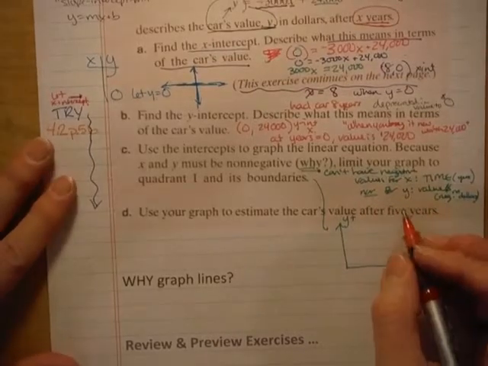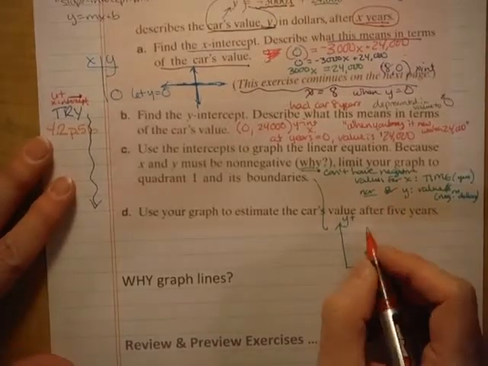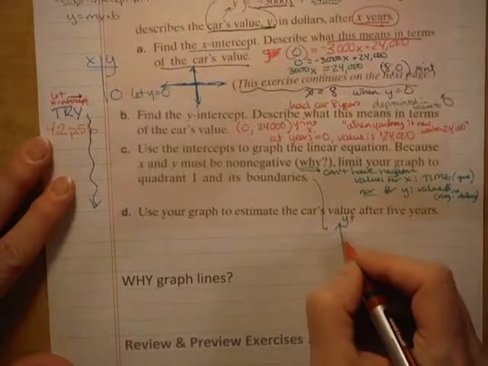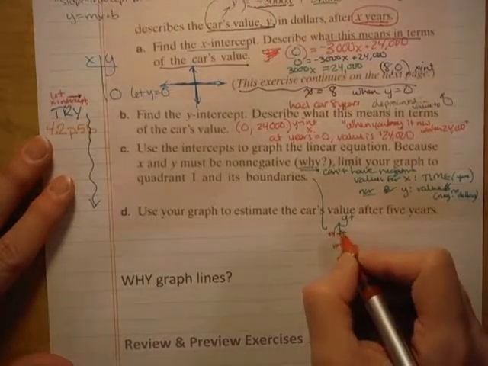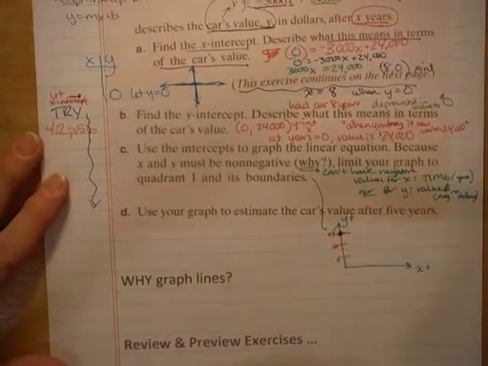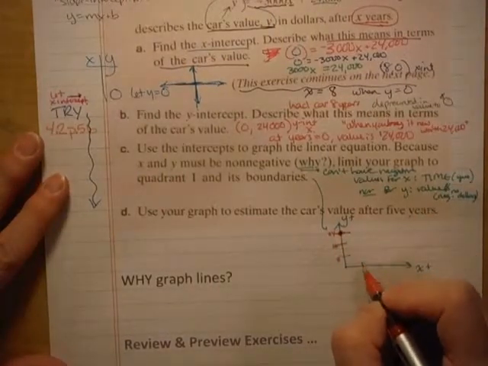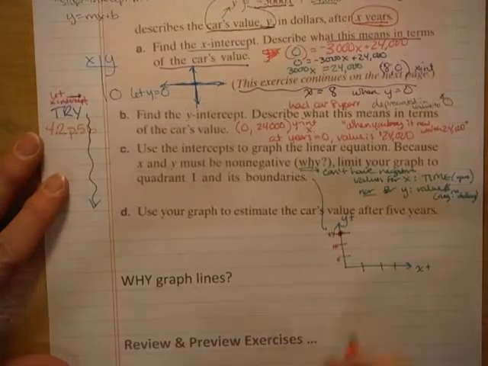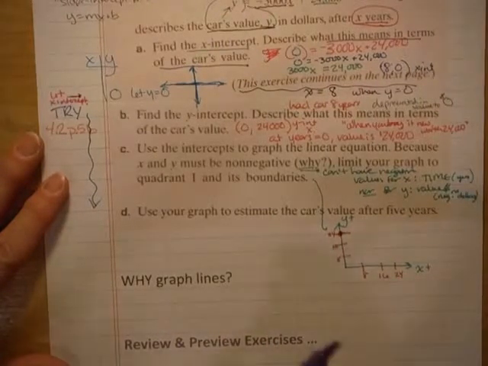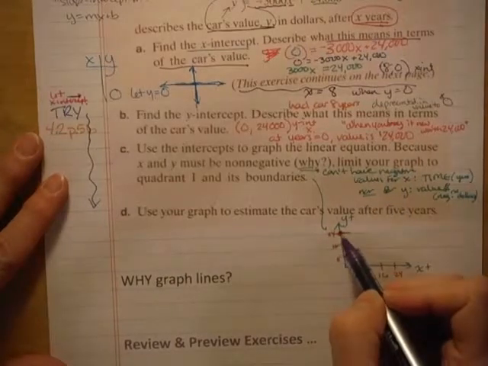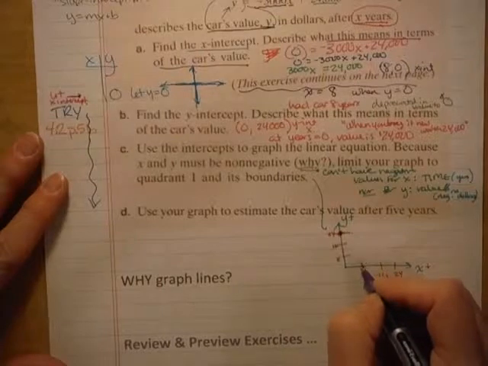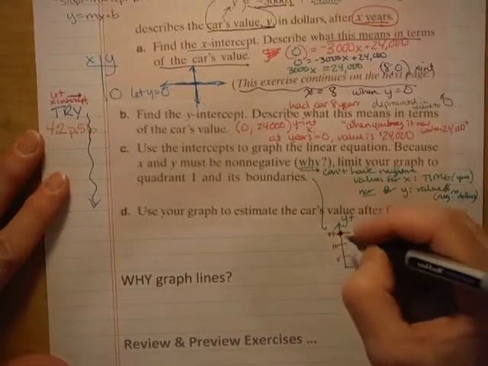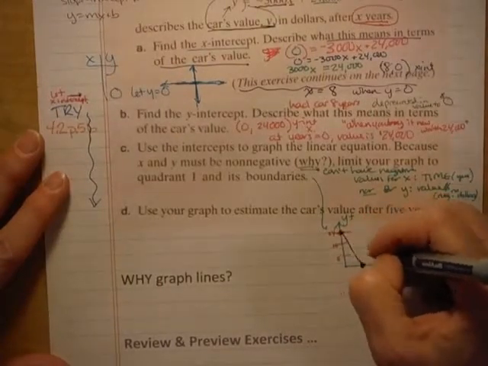So you take your intercepts, and you've got (0, 24,000). So let's go 8, 16, 24 here, and it's at the point (0, 24). Just to get a good scale here. We had a y-intercept of (0, 24,000), and we have an x-intercept of (8, 0). So then our graph is limited to quadrant 1.